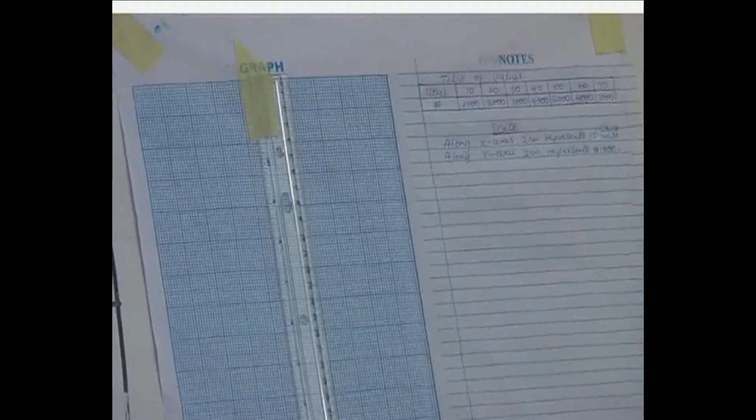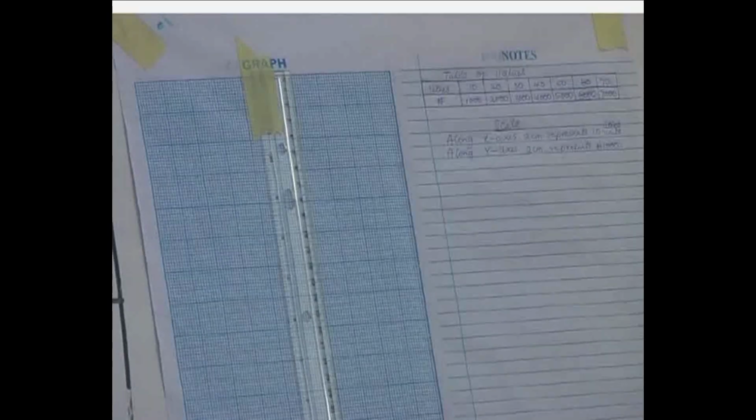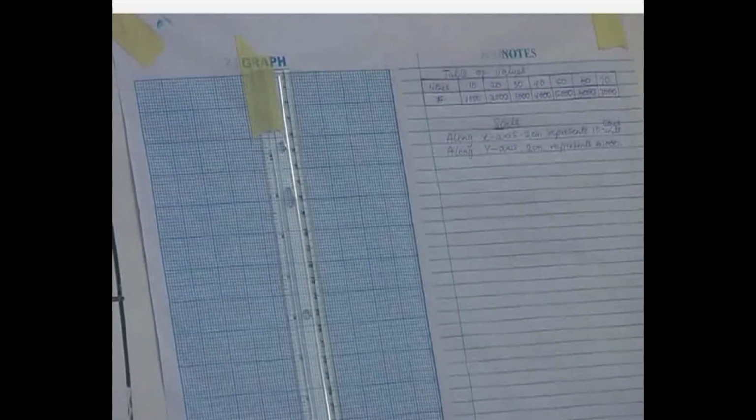You can see on the graph side of the graph book, that is the left side, I pasted a ruler. You can see the ruler there. I'm going to use the ruler to explain how to choose scale if you want to plot a graph. That was why I pasted the ruler, because I'm going to use it to explain to you how to choose scale if you want to plot a graph.